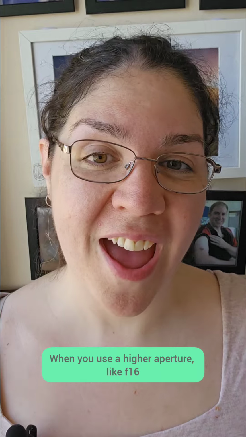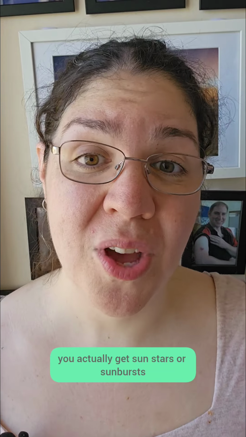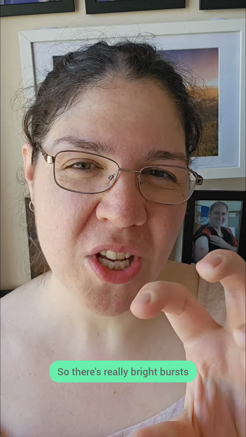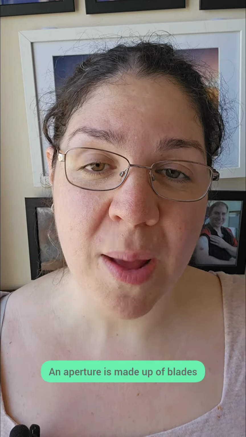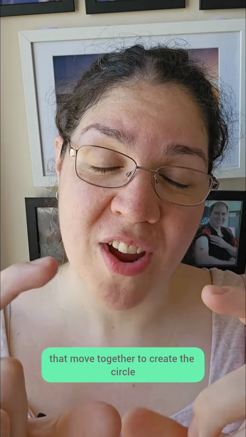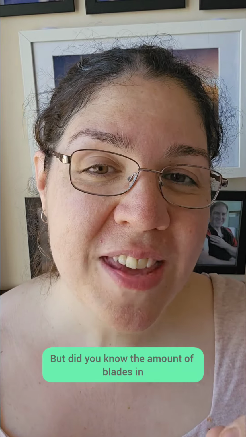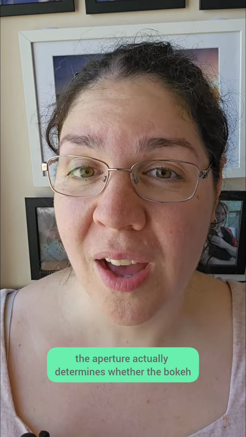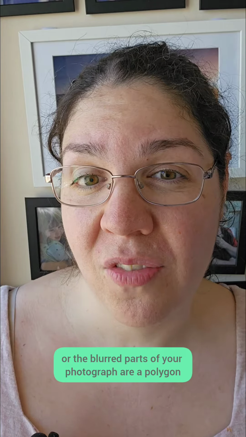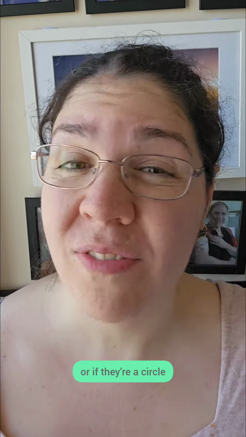When you use a higher aperture, like f16, you actually get sun stars or sunbursts. So there's really bright bursts that you get when there's a bright light in those photographs. An aperture is made up of blades that move together to create the circle. But did you know the amount of blades in the aperture actually determines whether the bokeh, or the blurred parts of your photograph, are a polygon or if they're a circle?